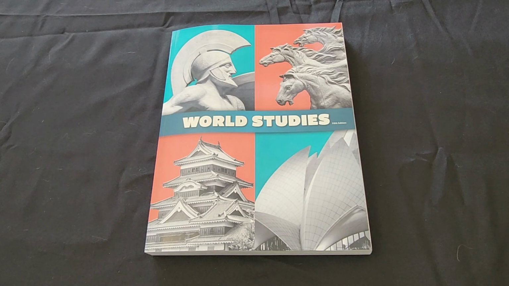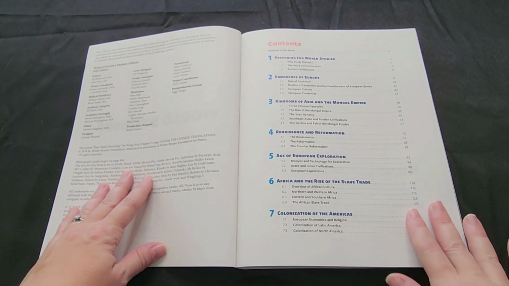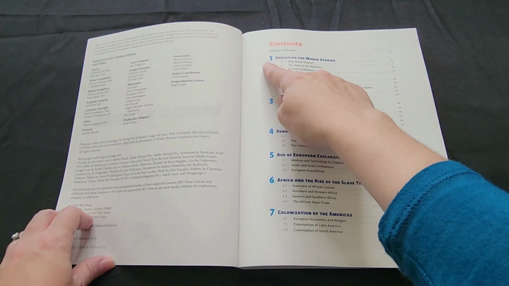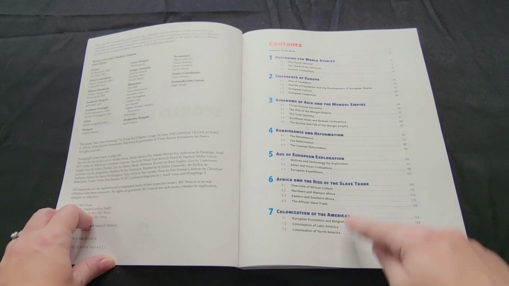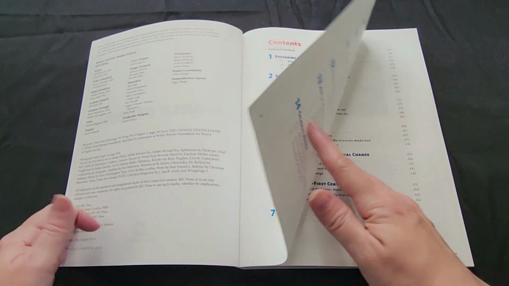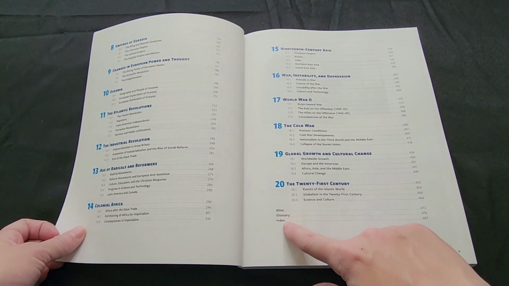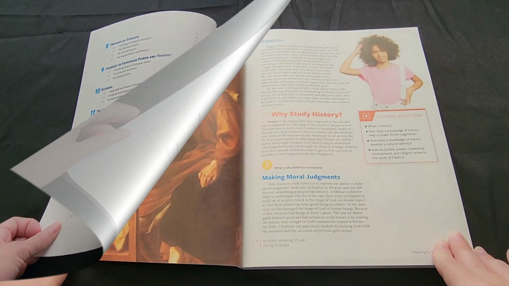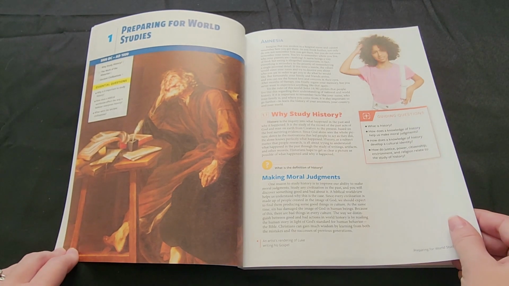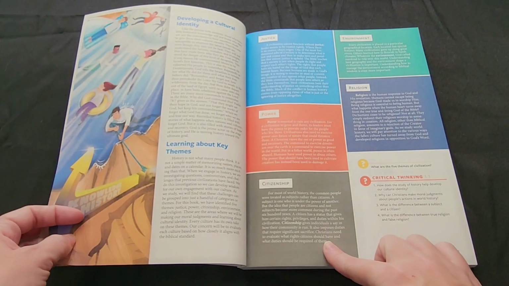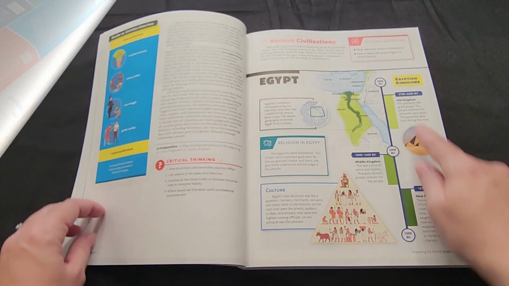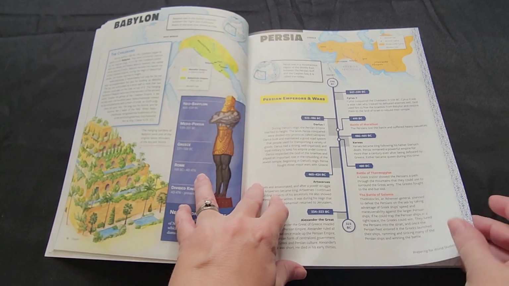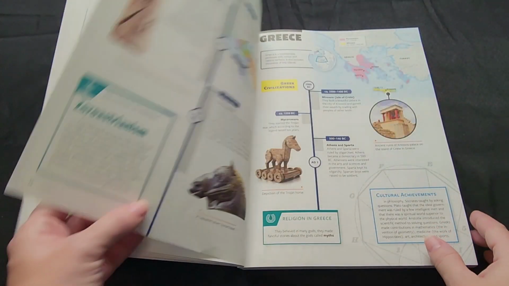Much like the teacher's edition, the student textbook starts out with the table of contents, listing the chapters and the section titles and the corresponding page numbers. The end of the student text contains an atlas, a glossary, and an index. Chapter 1 will help to prepare your child for this course. You have the biblical worldview themes laid out, as well as a timeline reviewing the cultures and areas that were studied in 6th grade.